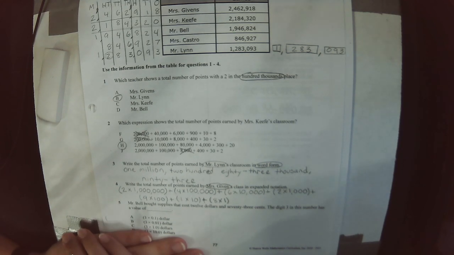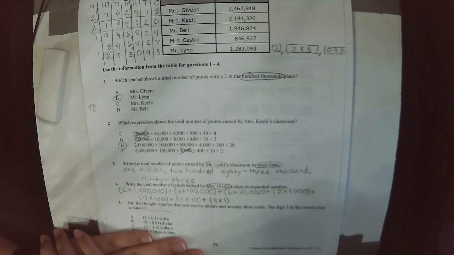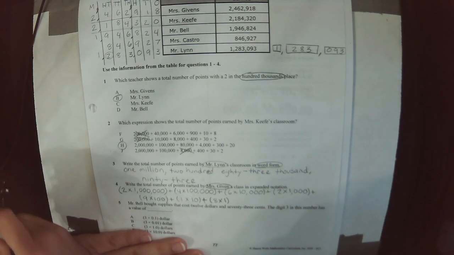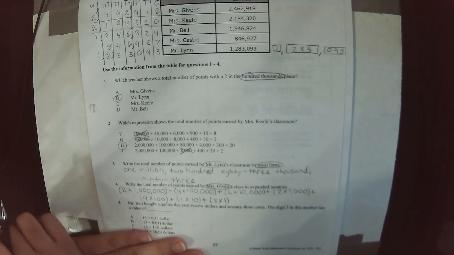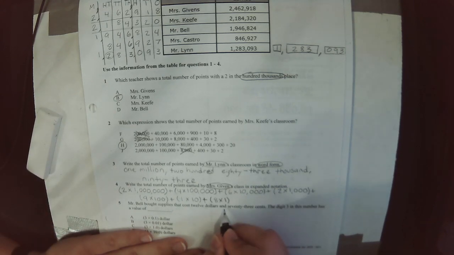When they give us the word form of a number, like $12.73, what goes where the and goes when we write it in standard form? Alexa, do you remember? It's like if I have $2 and 75 cents, like you're splitting up the number. Absolutely. So what do I use to show that these are split up?